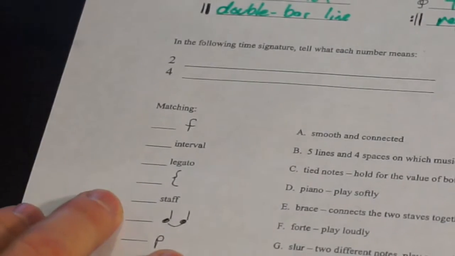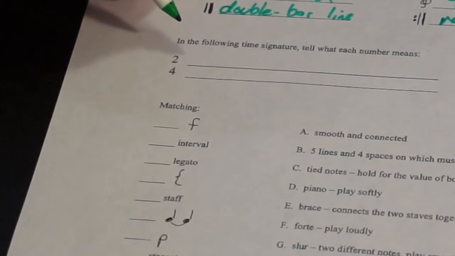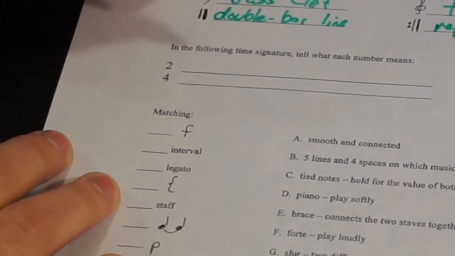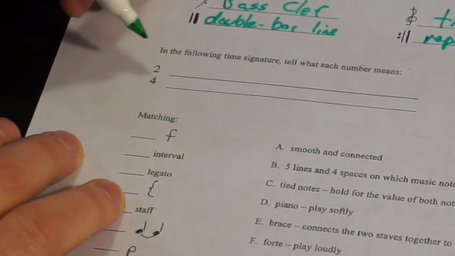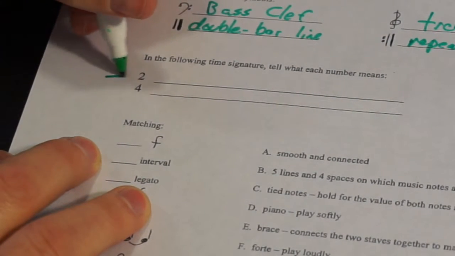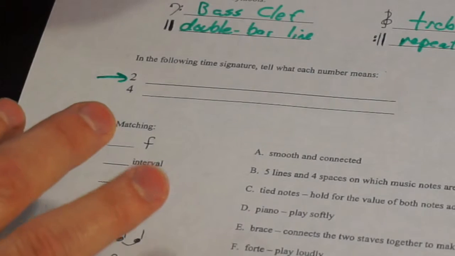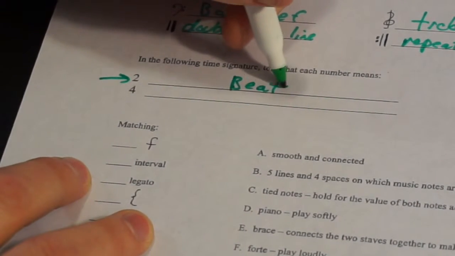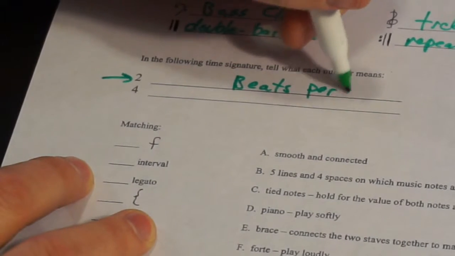This is the stuff, if you've taken the pre-reader test, you should have had that last time. In the following time signature, tell what each number means. Now on the real test, this could be any time signature that ends with a 4. It could be 2-4, 3-4, or 4-4. What you need to worry about here is the top number is how many beats are in a measure. So I'm going to fill that part in. Beats per measure.